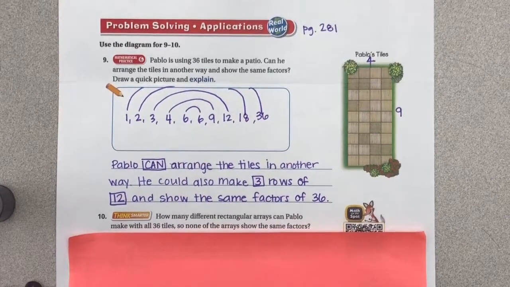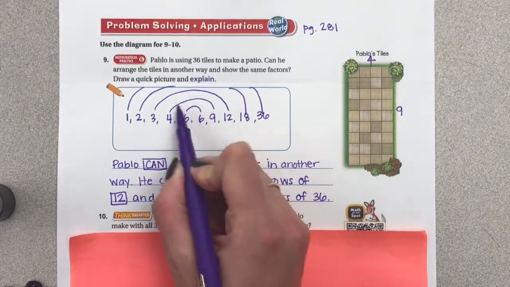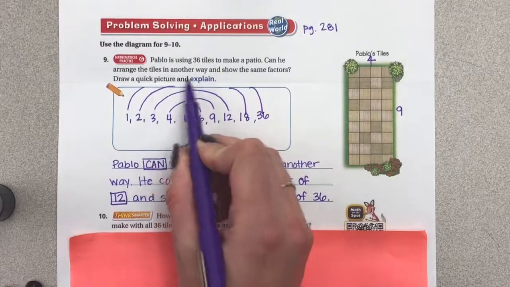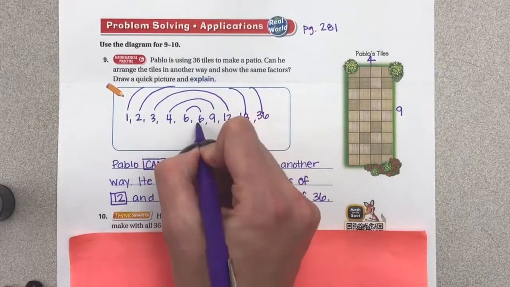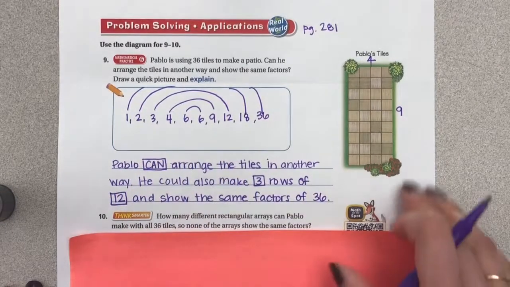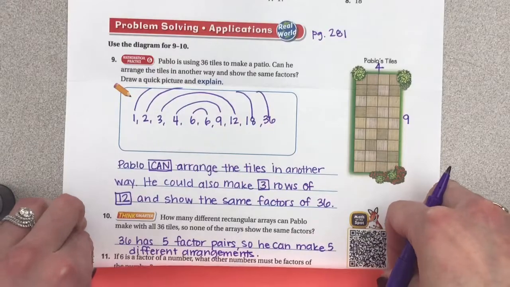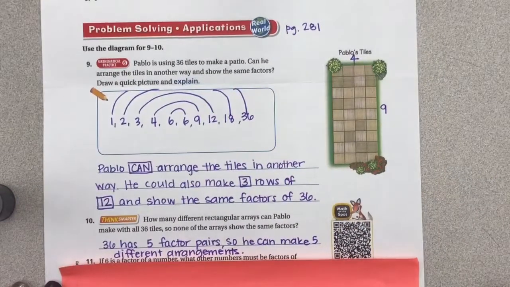So if we're going to count our factor pairs, one of the ways that we can do that is count our rainbow lines. So we have 1, 2, 3, 4, 5 factor pairs, or 6 times 6, 4 times 9, 3 times 12, 2 times 18, and 1 times 36. So there are 5 factor pairs, so he could make 5 different arrangements.